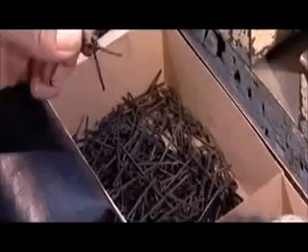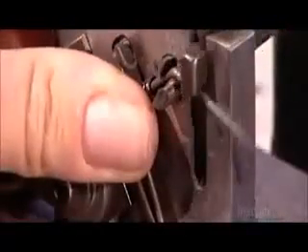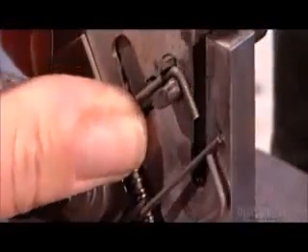A worker assembles it by hand because it's so intricate. After joining 2 base pieces, he places them into a small die. Using a foot pedal, he controls the die to bend the segments and complete the assembly.